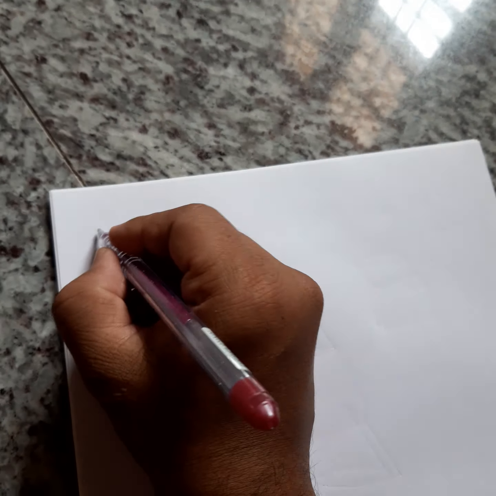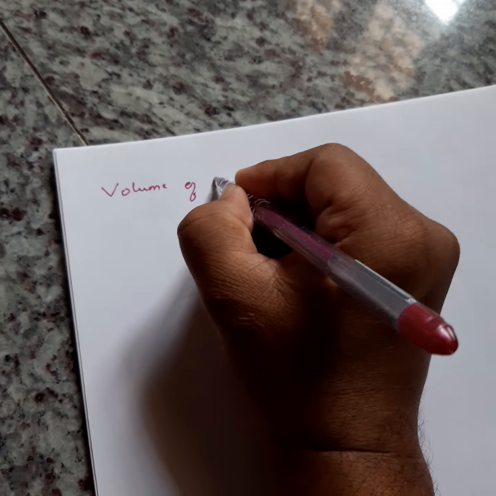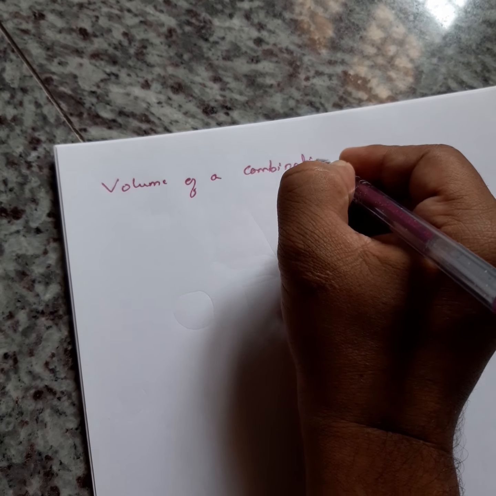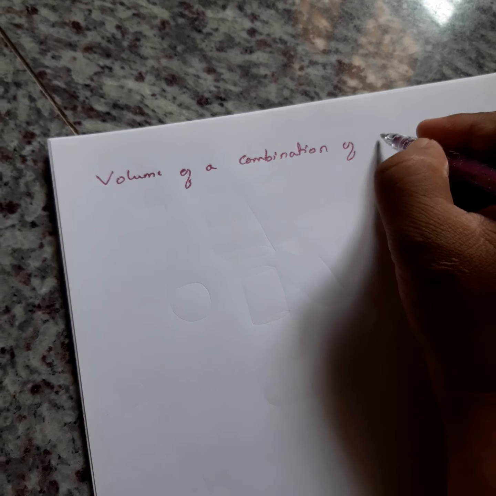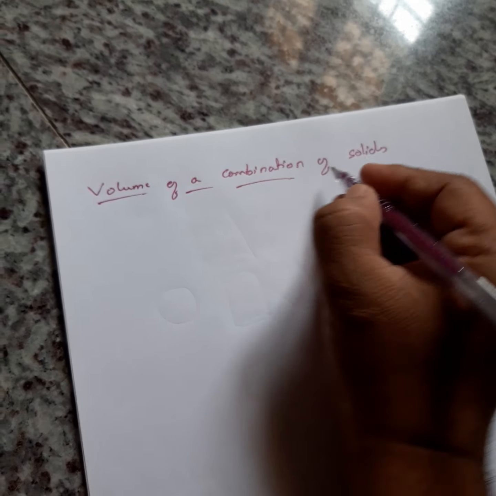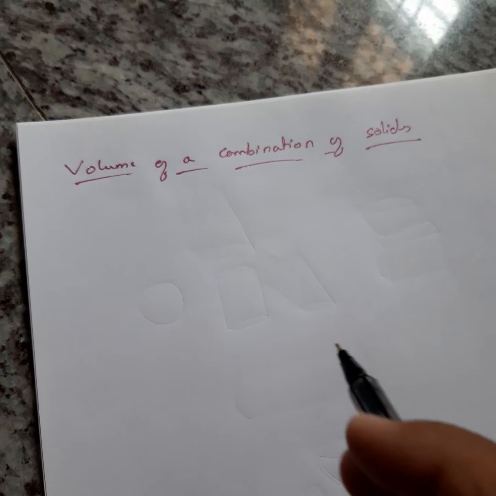So next topic which we are going to cover is volume of a combination of solids. First we studied the total surface area of the solids. Now we are going to find out the volume of the combination of solids.